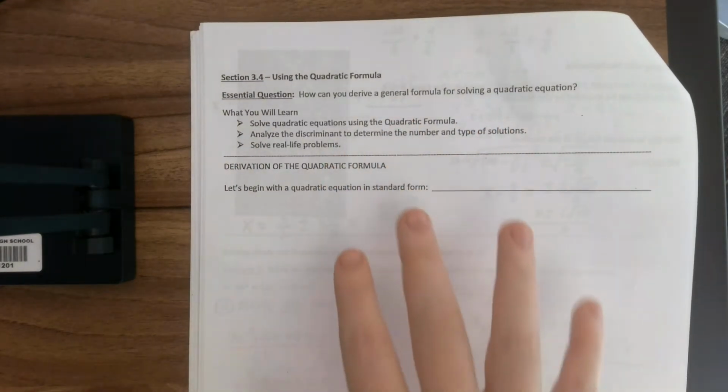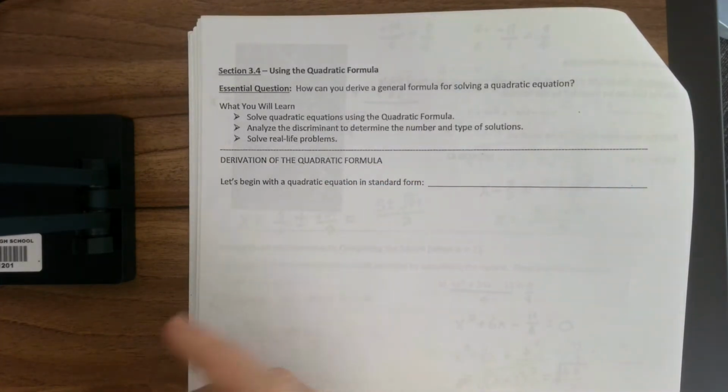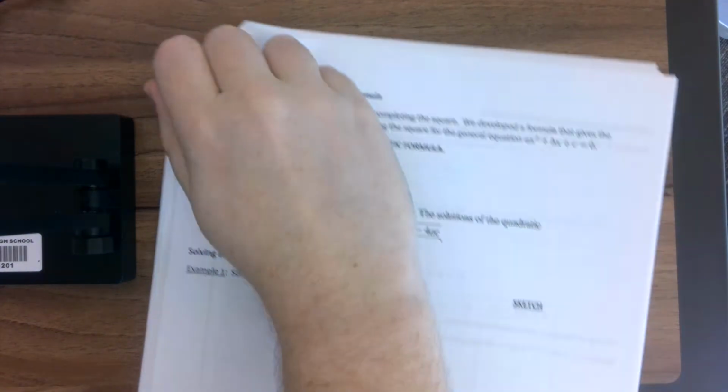We're going to talk about how to derive the quadratic formula, meaning how do we get there. But first, I think it's nice to preview what this quadratic formula looks like. So let's flip the page to page 14, and let's take a look.